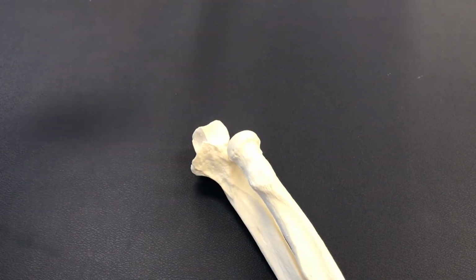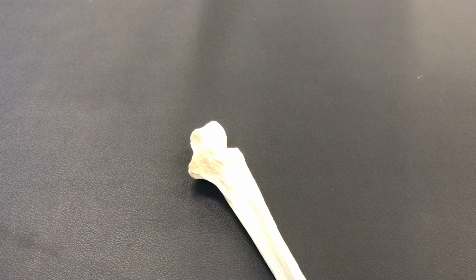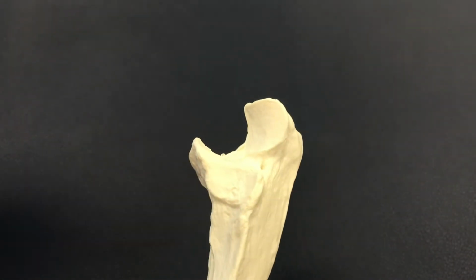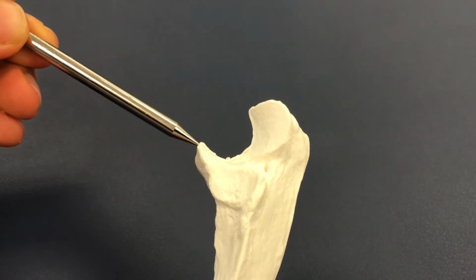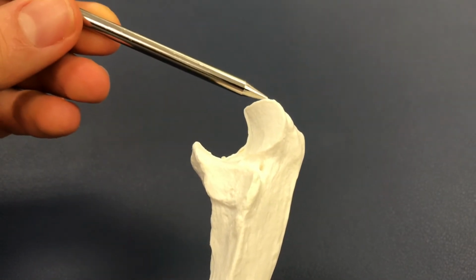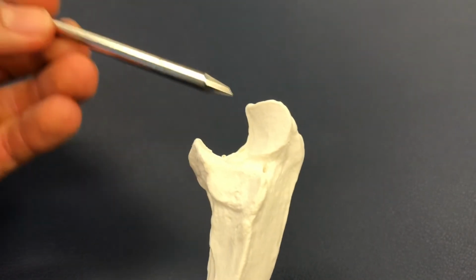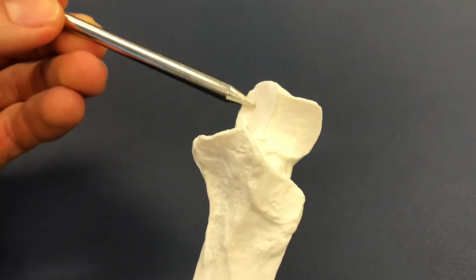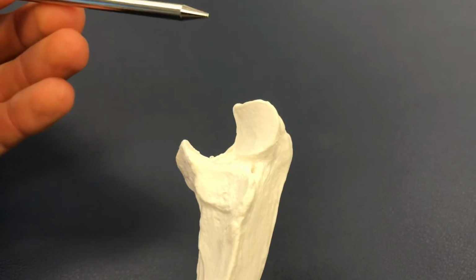By removing the humerus and the radius, we'll take a closer look at the proximal ulna. The proximal end of the ulna is marked by two prominent projections of bone, the coronoid process anteriorly and the olecranon process posteriorly. These two markings border the trochlear notch, which is the articular surface that meets the trochlea of the humerus.